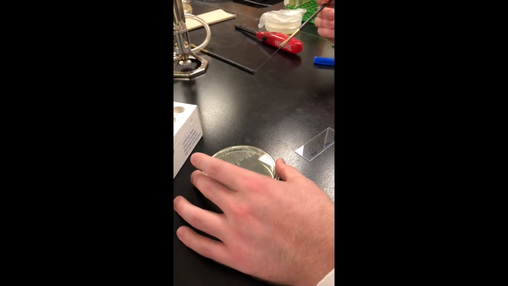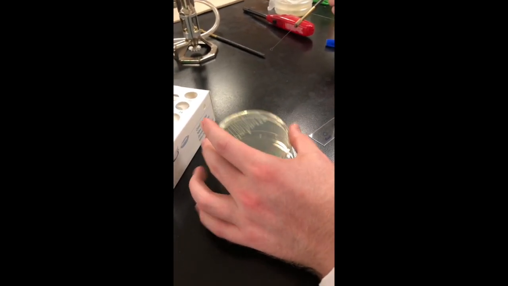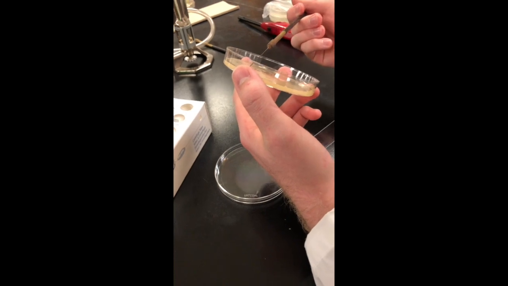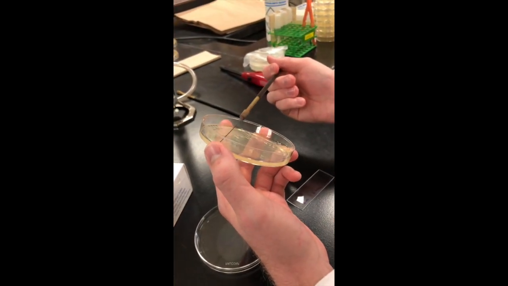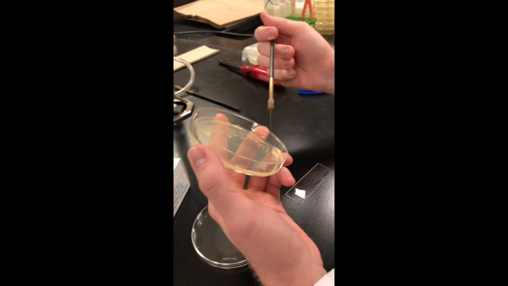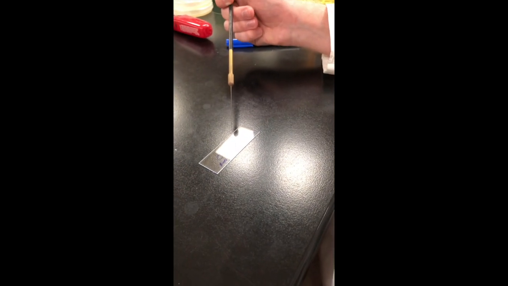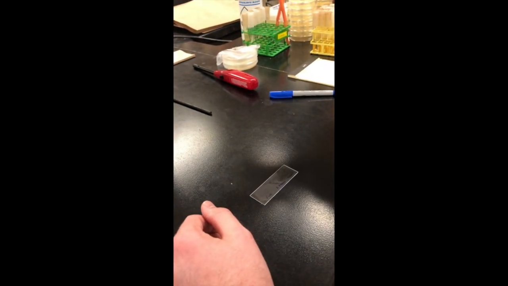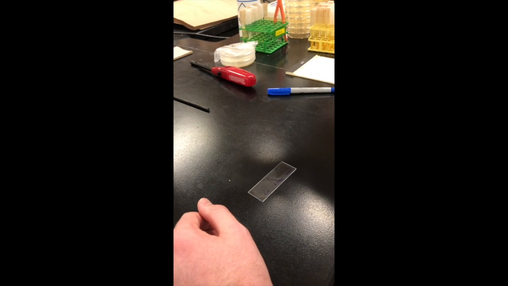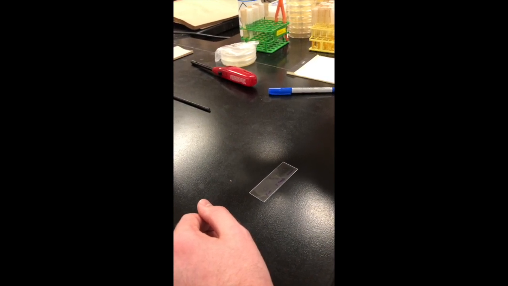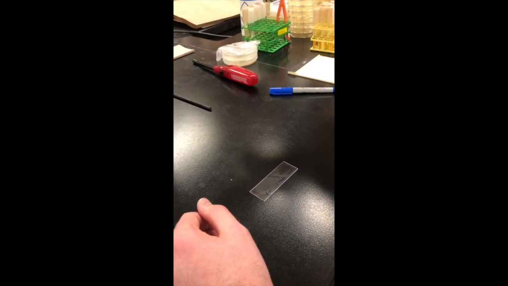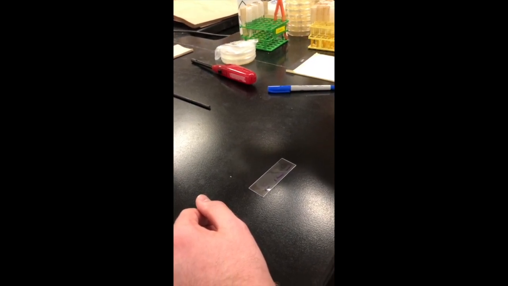And then we're going to get our next bacteria, which is actually from a plate. So we can actually open the plate, pull our loop where there's not any bacteria, and then pick up bacteria from a single colony on the plate, touch that to our second circle, and then flame. So our first circle has E. coli in it, our second circle has Enterococcus, and then our third circle is going to have the unknown.